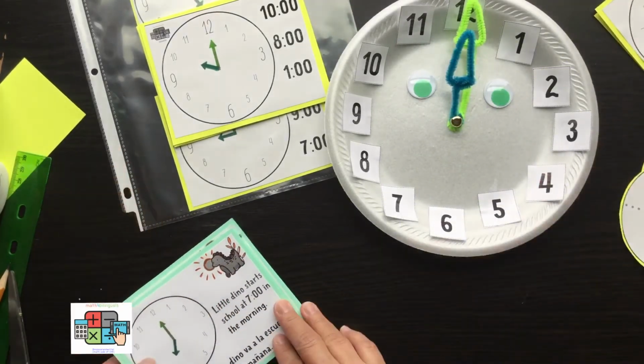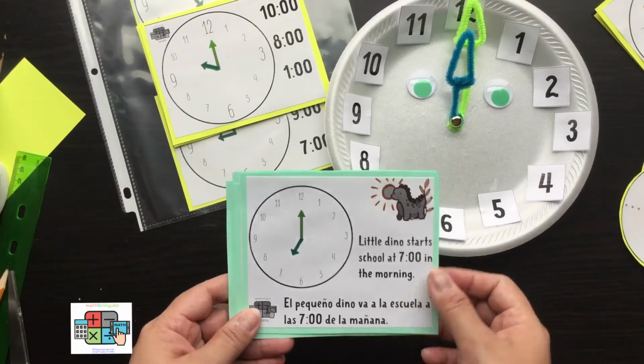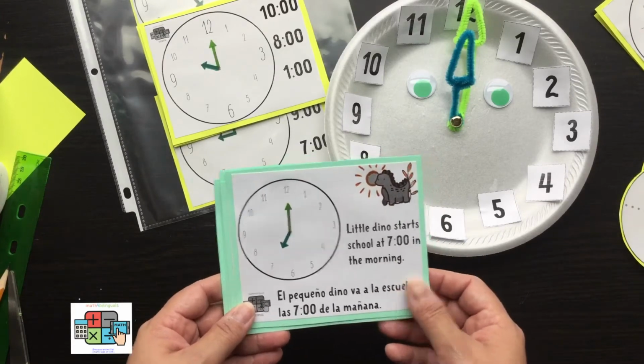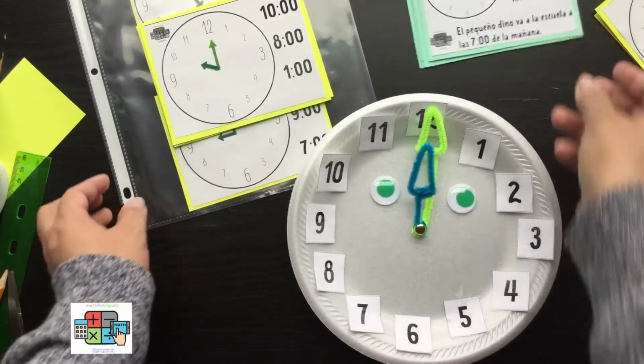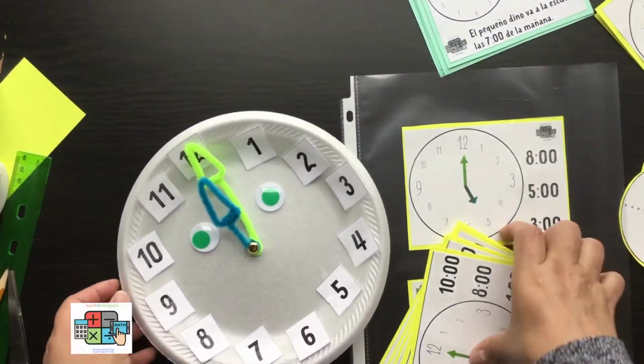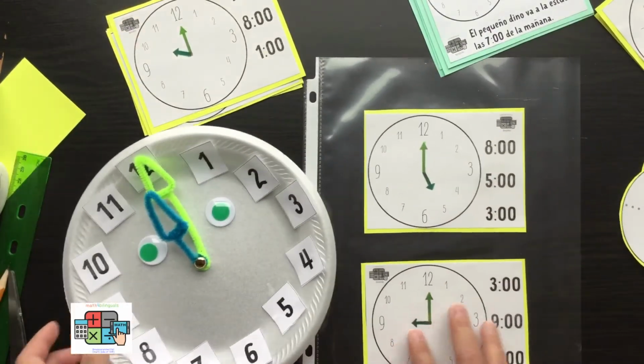So another thing is I have a cute little story that can help you understand a little bit better in context with what is time. And then I'll talk about this here in a little bit. And one of the things that I have here are some task cards or just some activity cards, and there are several here that will do. Now, what you can do is I have it on a sheet protector.